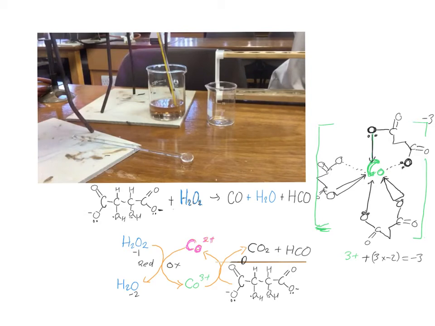Effervescence is now beginning to be observed as the butane dioate ions start to decompose to carbon dioxide.